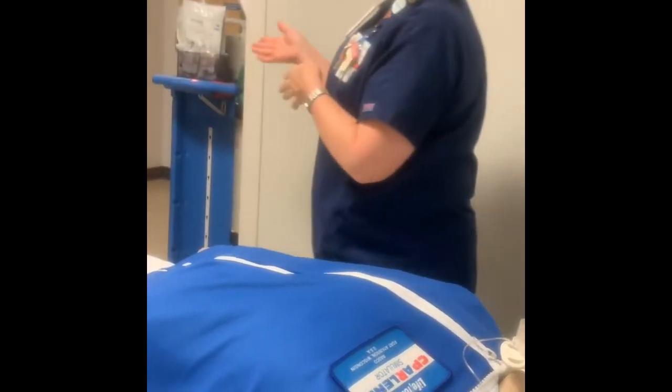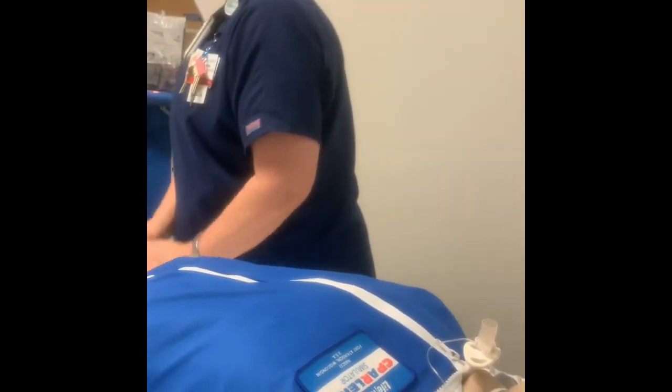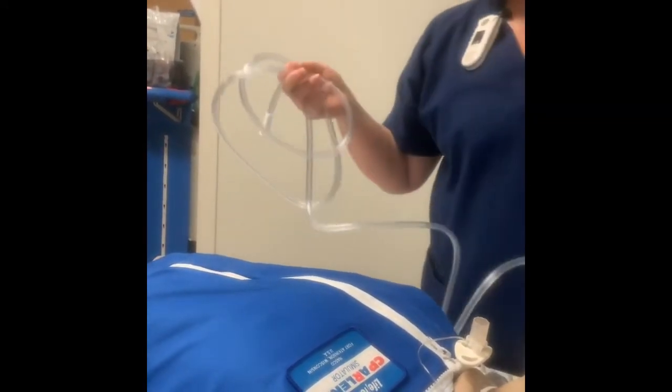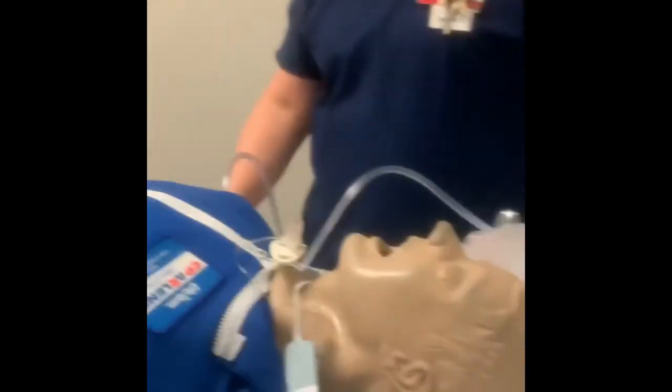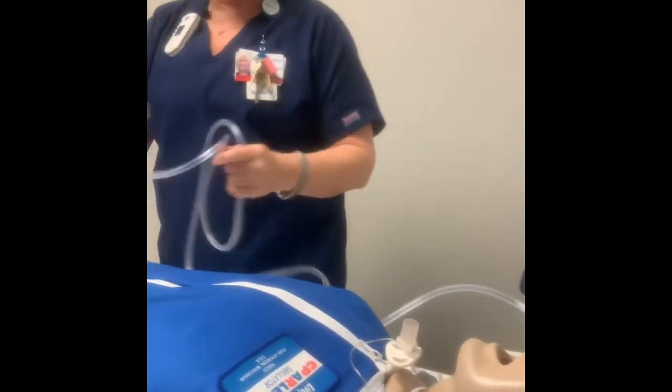Okay, so suctioning, when you suction your patient here, clinical skills is really clear about suctioning patients step by step, so you should just follow it sometime. Make sure you have your suction here. You don't want it to go past 150 millimeters of mercury. It's too much pressure on the lungs, okay?